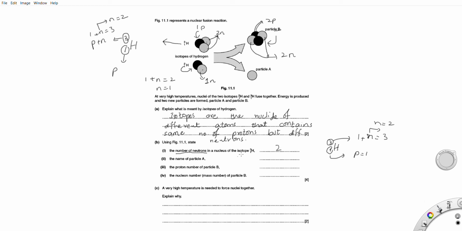Name of particle A. So particle A, it must be what? A neutron. How do I know this? Because I am having one proton here, and two neutrons here, and one neutron here. So gray particles are all neutrons and black particles are all protons. The proton number of particle B, since it contains two protons, would be 2. The nucleon number or mass number of particle B would be the sum of protons and neutrons, that is 4.